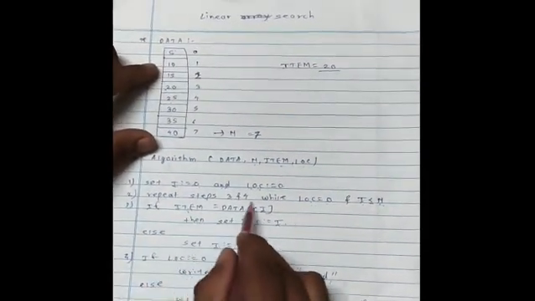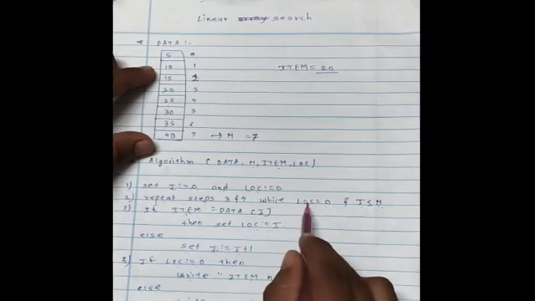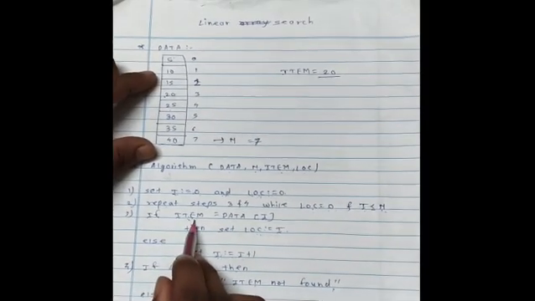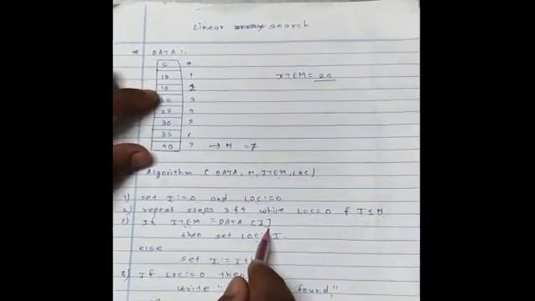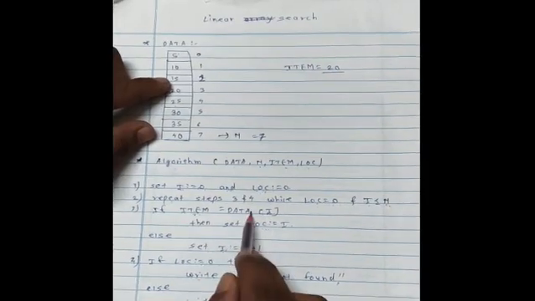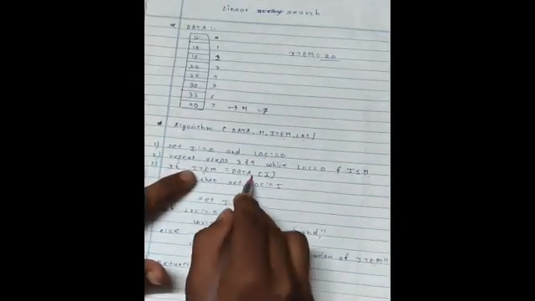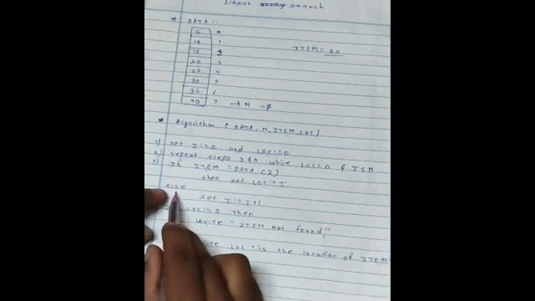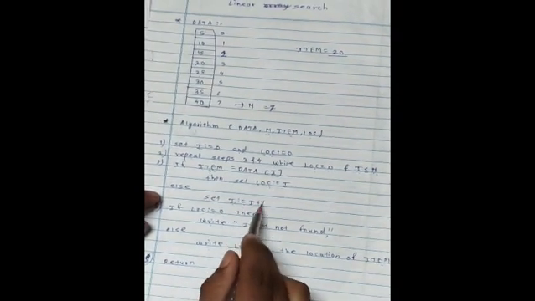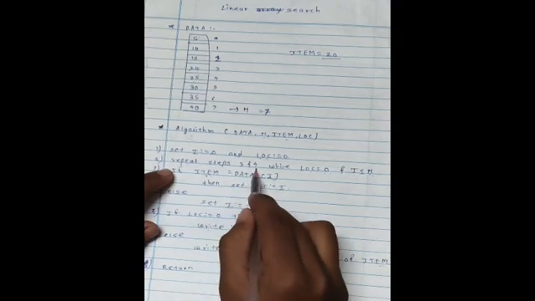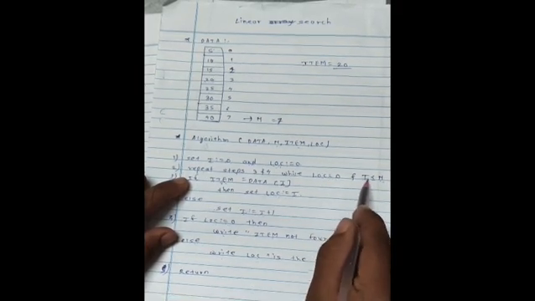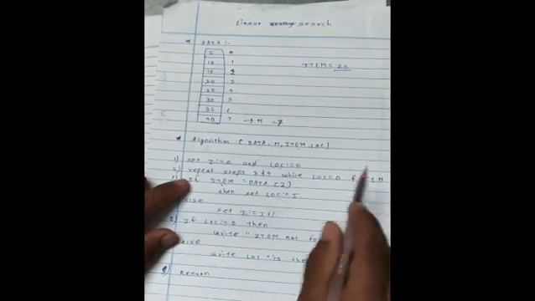Now I is equal to 2. Again repeat steps 3 and 4 while loc is equal to 0 and I is less than or equal to n. Again the condition is true. If item 20 is equal to data of I, now I is 2, data of 2 is 15 and our item is 20, so this is false. 20 is not equal to 15. Then skip this block, else set I equal to I plus 1. Now I is 2 and it is incremented by 1, so I becomes 3. Repeat steps 3 and 4 while loc is equal to 0 and I is less than or equal to n. This is a true condition: loc is 0 and I is less than 8, 3 is less than 8.